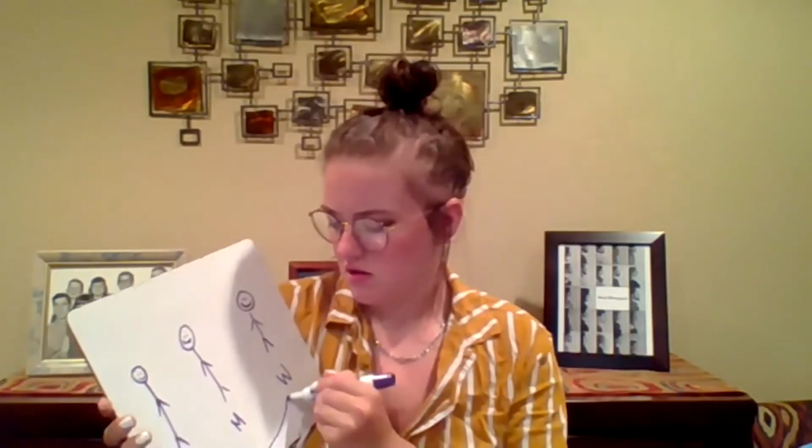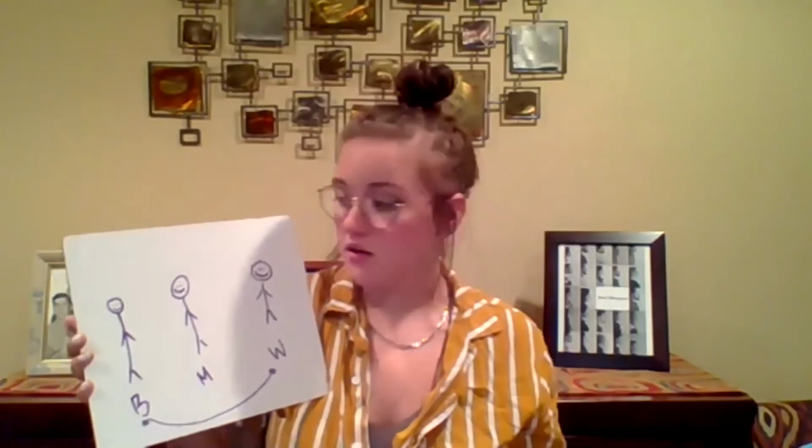Is Bita's hair longer or shorter than Wesley's hair? It's shorter, right? Because if he's got longer hair than Marnie, and Marnie has longer hair than Bita, then of course Bita is going to have shorter hair than Wesley.